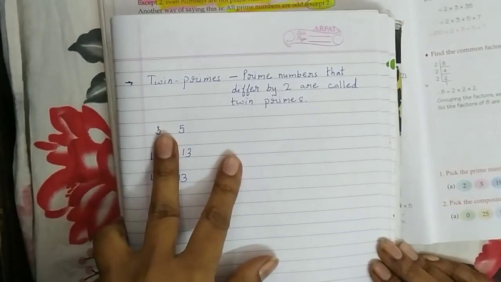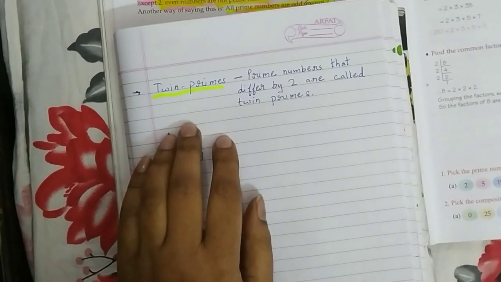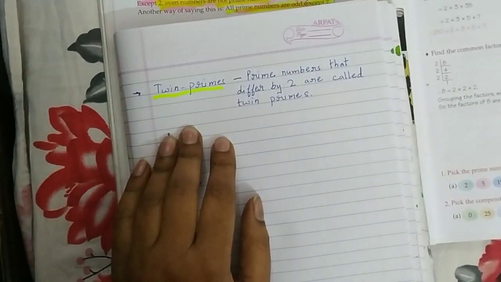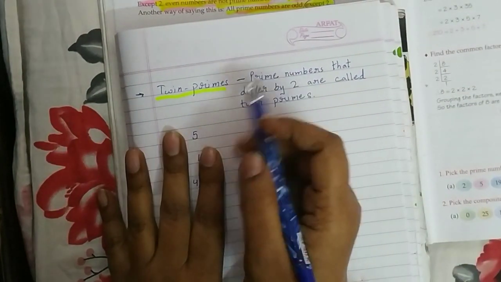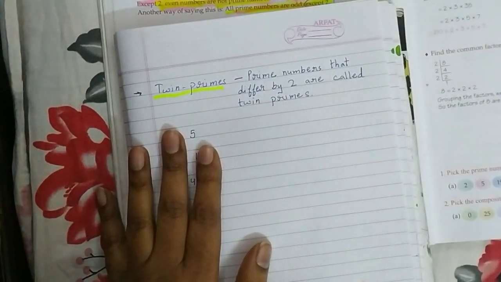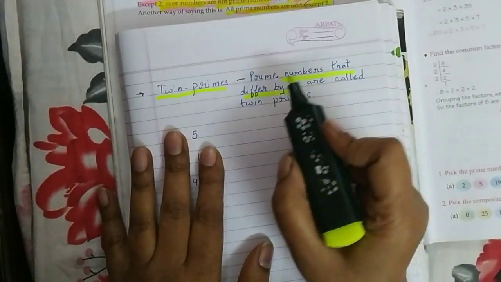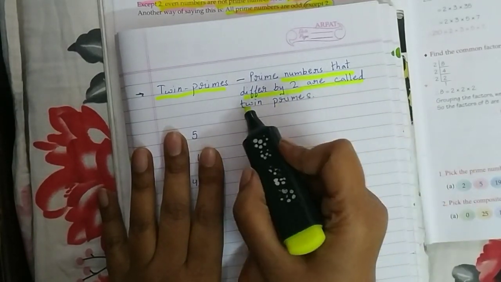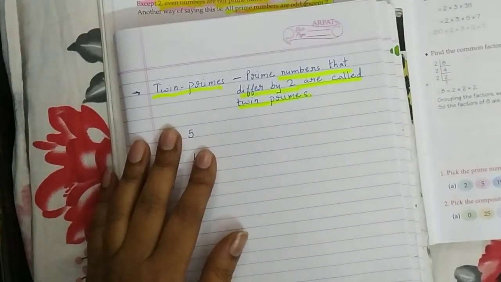Now, after this, children, let's see what twin prime numbers are. Prime numbers are clear to you all, composite numbers are clear, coprime numbers are clear. Now, always remember, twin prime numbers are numbers that differ by 2. That means the difference between two prime numbers should be 2.